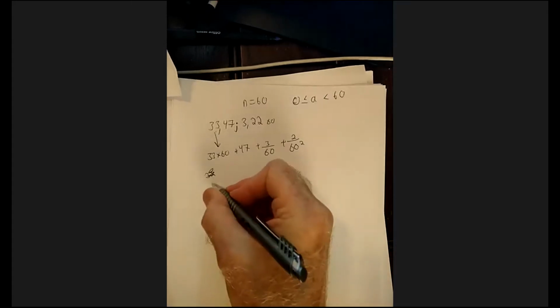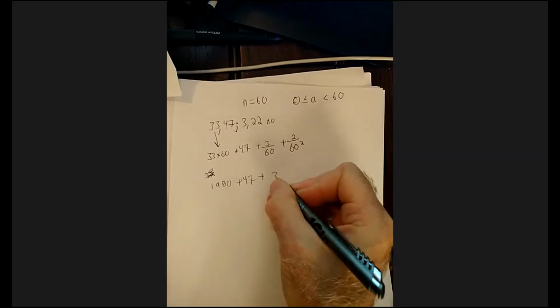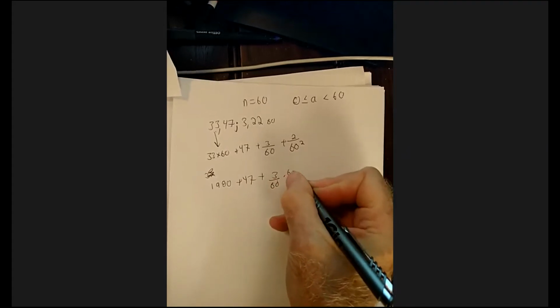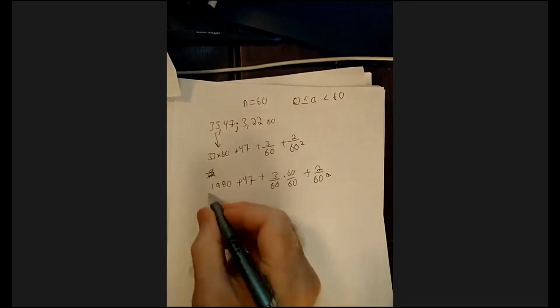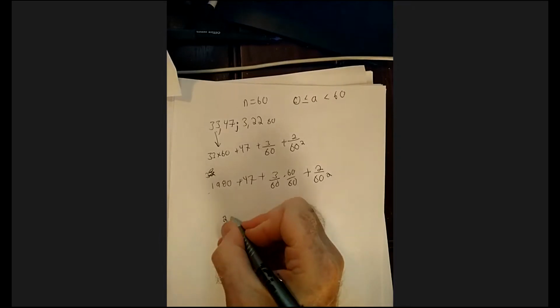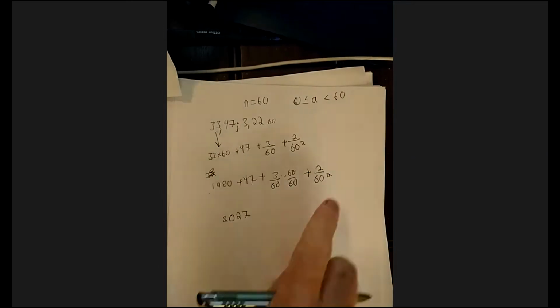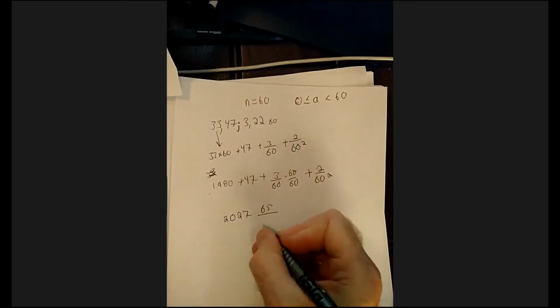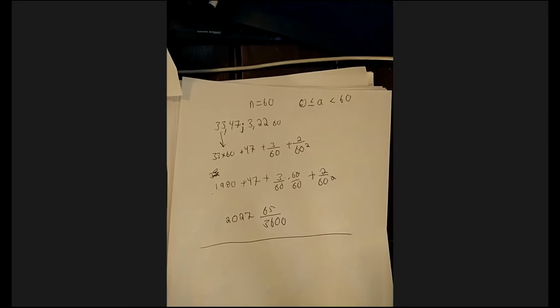I think it's 1980, if I do it in my head. Yeah, that's right. And then to turn into a common fraction, you would add these base 10 and you get 20, 27, I believe. That's going to be 63 3600s plus 2, so 65 3600s. Okay. So kind of the first thing you want to do is to be able to go back and forth between base numbers.